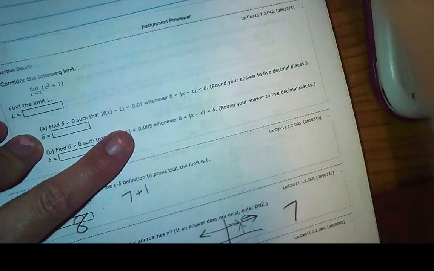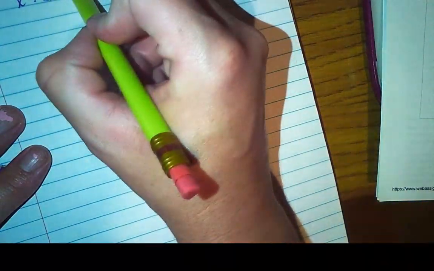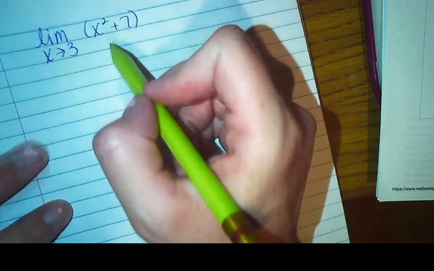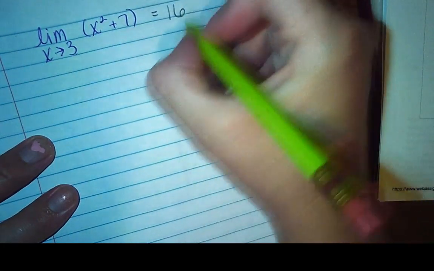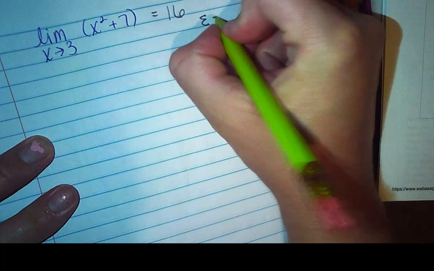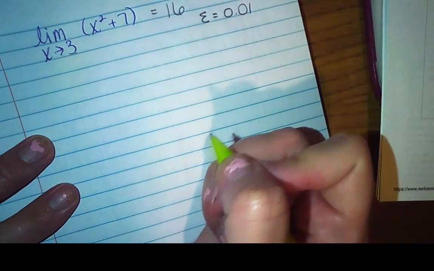So what do we have? First of all, I need to find the limit. So that is step 1. So step 1, do direct substitution. So take your 3. 3 squared is 9. And 9 plus 7 is 16. So I end up with my limit is 16. So my epsilon, I was told, is 0.01.